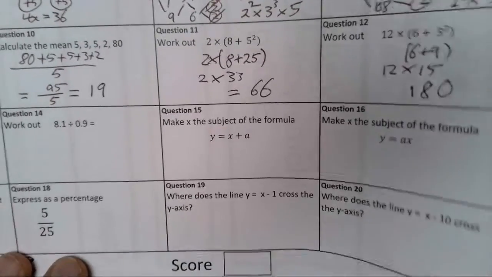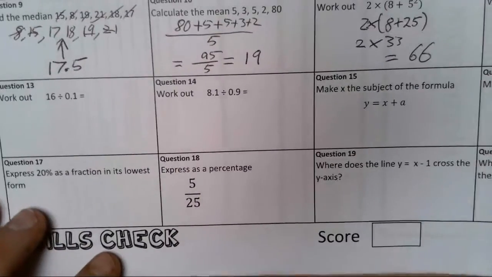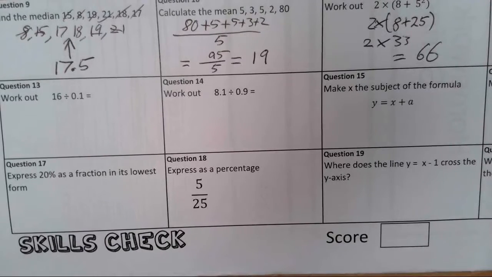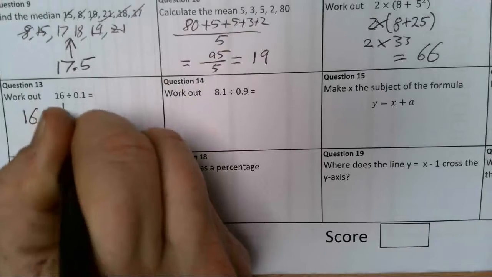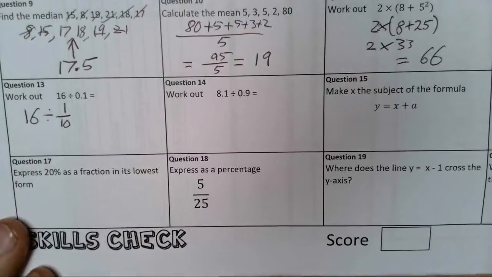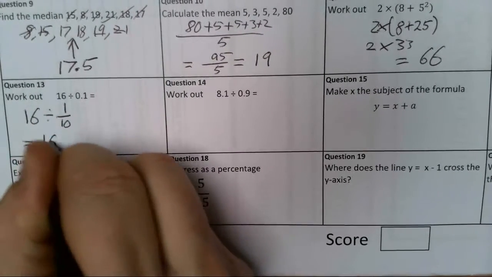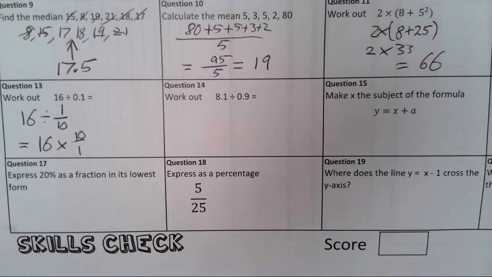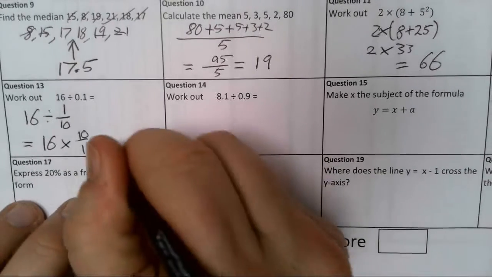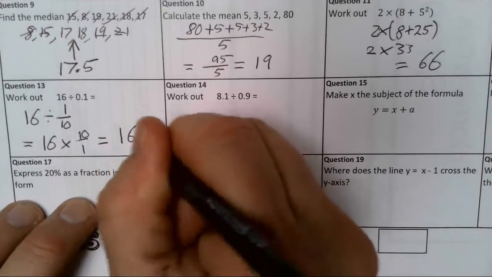Next question. 16 divided by 0.1. Okay, so it's 16 divided by 1/10. Which is the same as 16 times by 10 over 1. This is the work we've been doing, right? Dividing by 1/10 is the same as multiplying by 10. This is the work we've been doing on fractions. So that's just going to give me 160.